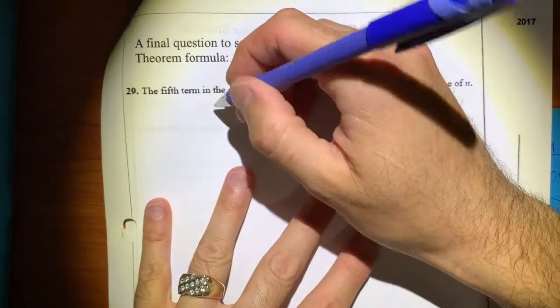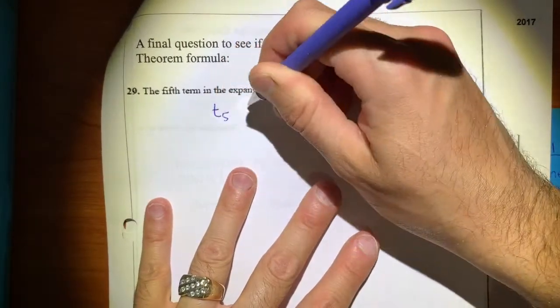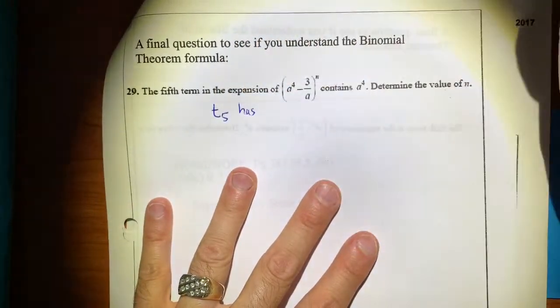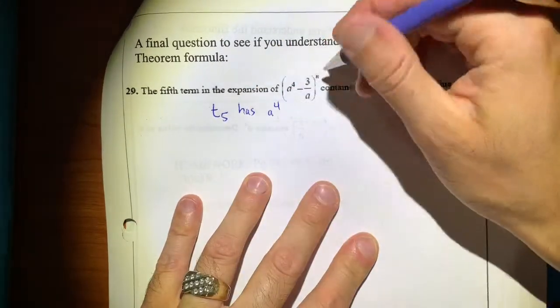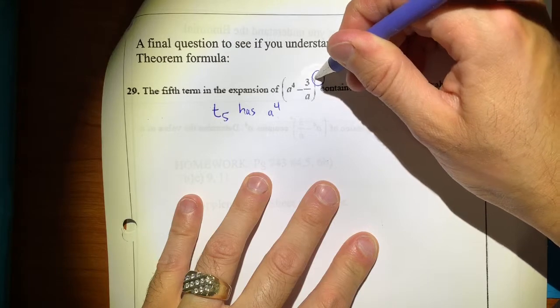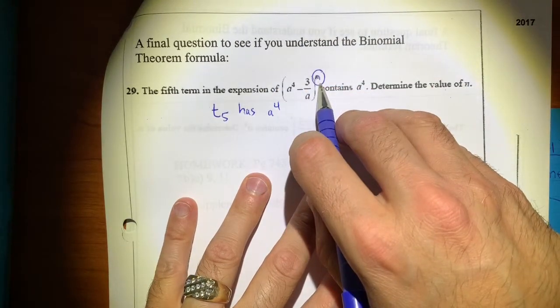So the fifth term. So term 5 has an a to the 4 in it. Cool. Ooh, I see. Find the value of n. So we don't know what n is.